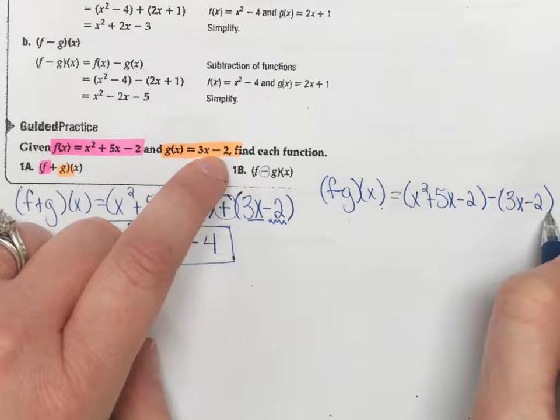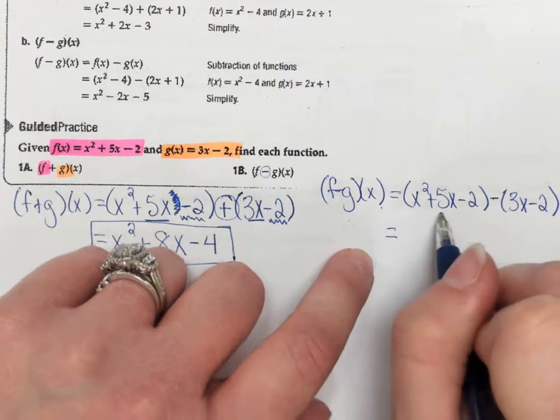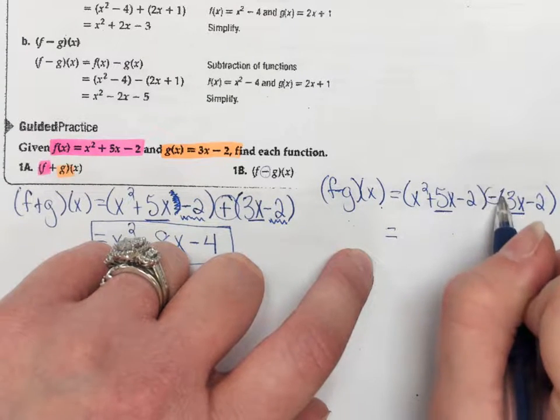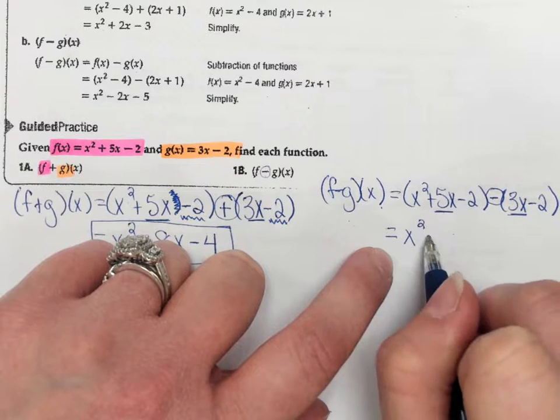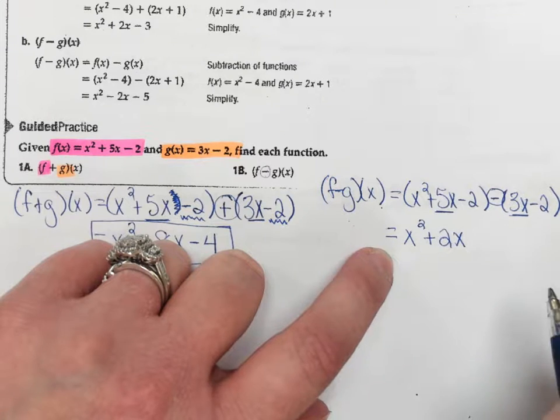So you've got to be really, really careful about your signs here, guys, okay? So what do we have? We have 5x and 3x are the same. We're going to subtract those. And 5x minus 3x is a positive 2x. So that's where we get the plus 2 from.